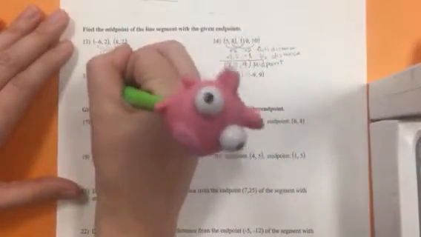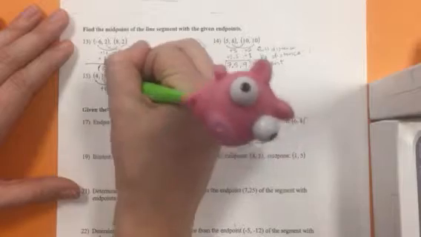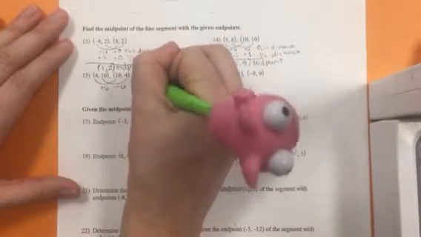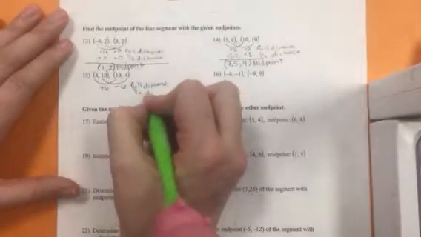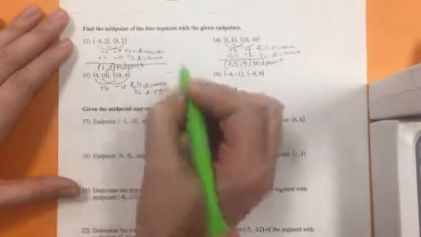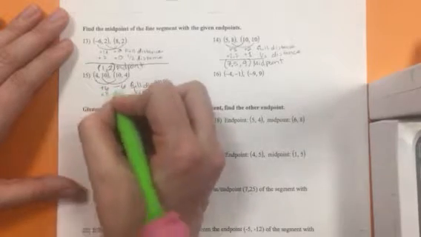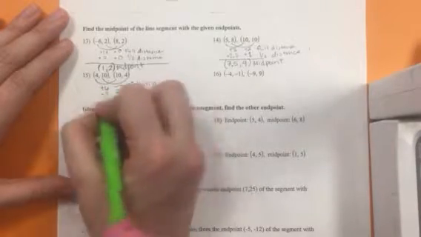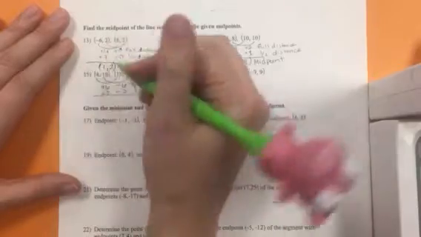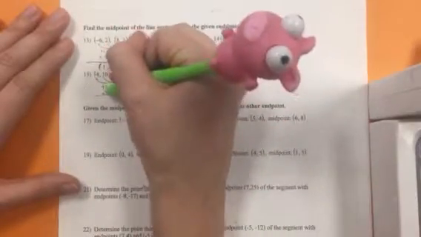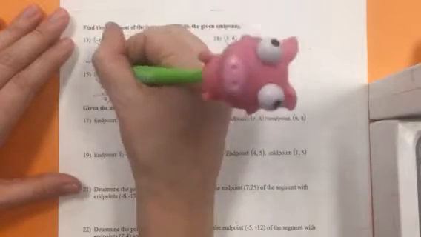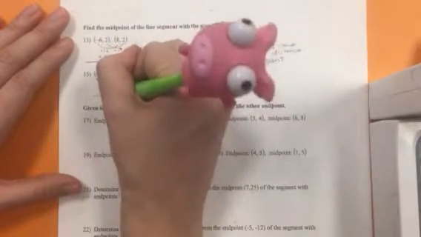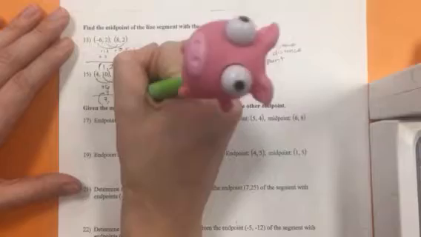Four to 10, I'm adding 6. 10 to 4 means I'm subtracting because it's getting smaller. Now I want half the distance. Half of 6 is positive 3, half of negative 6 is negative 3, which means the midpoint is 4, 5, 6, 7. 10 minus 3 is 10, 9, 8, 7.